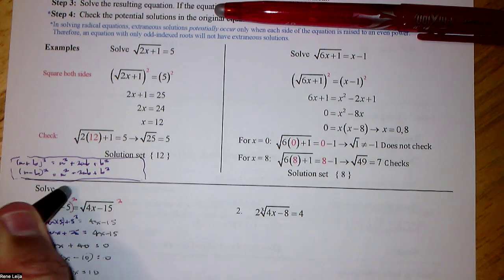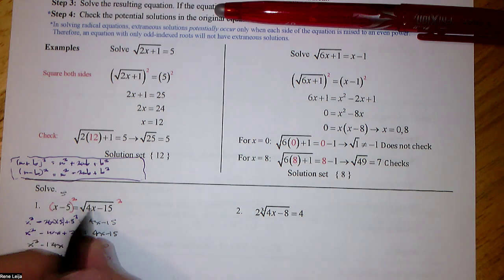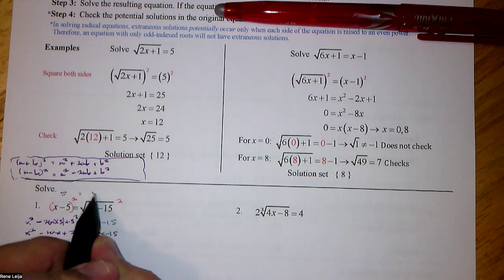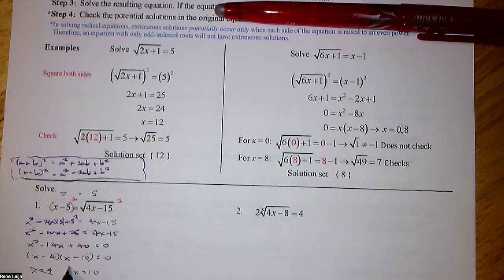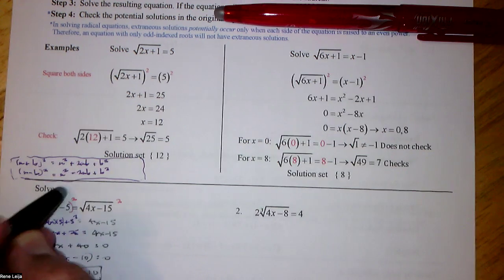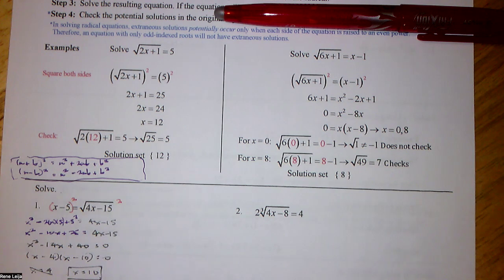So now we need to check the 10. 10 minus 5 is 5. 4 times 10 is 40. 40 minus 15 is 25. The square root of 25 is 5. That one checks. So out of the two solutions that we got, only one of them worked. And again, that's because when we raised both sides of the equation, we threw in that extra solution, which gave us that quadratic, and we had to check it.